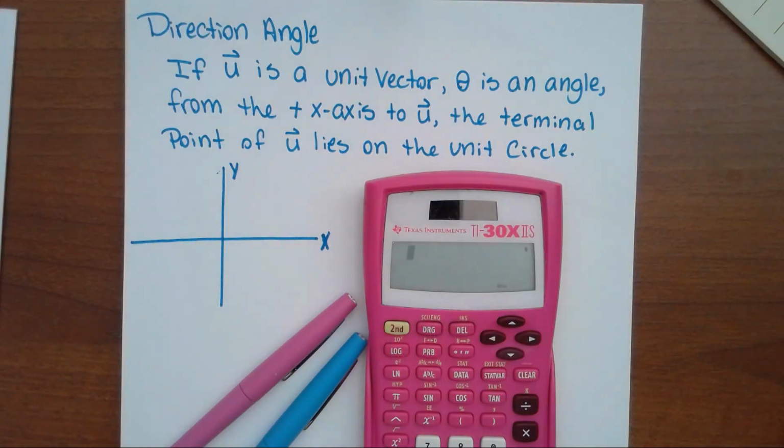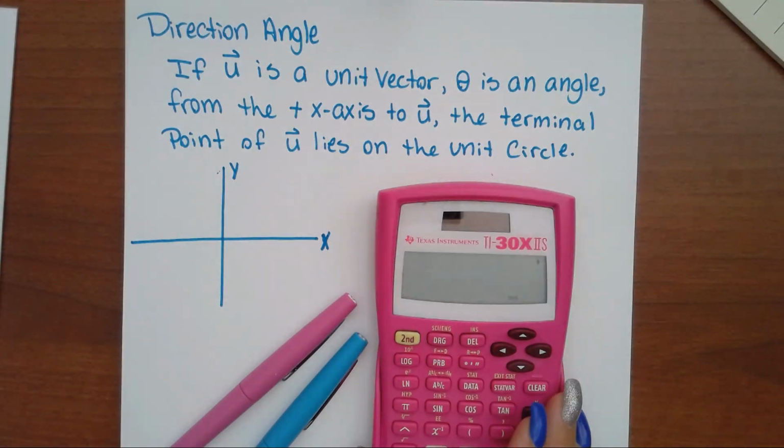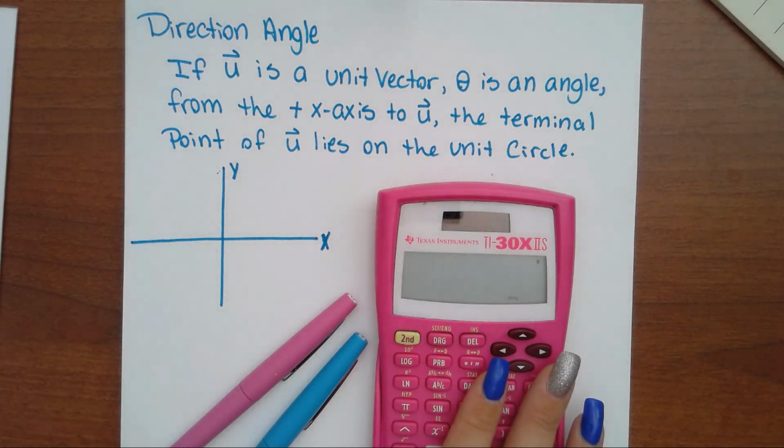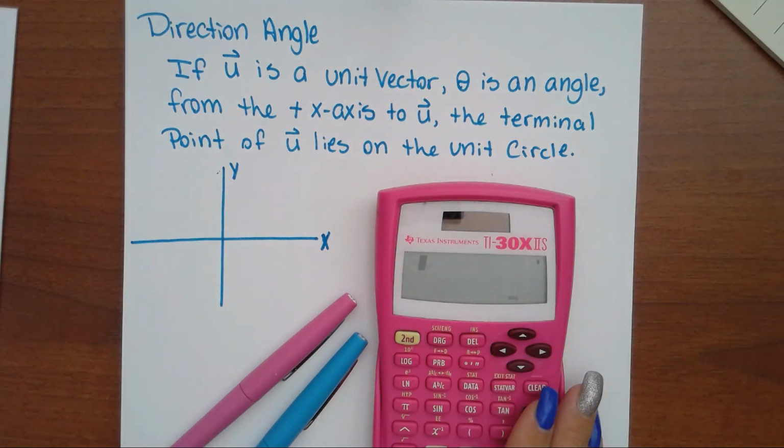So we're going to talk about direction angles very quickly, but go ahead and pause real quick, write this down. You also need a calculator for this, so you may want to pause and get a calculator.